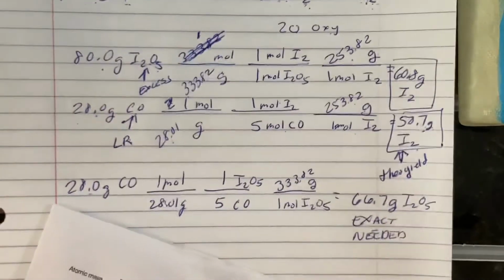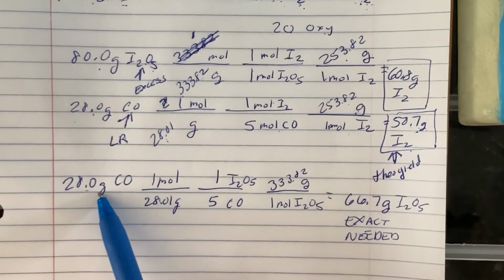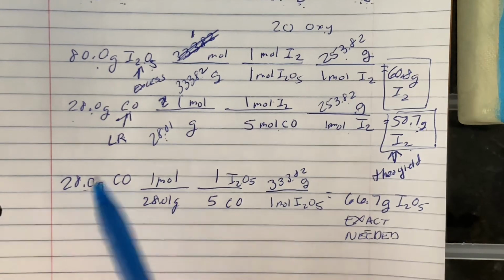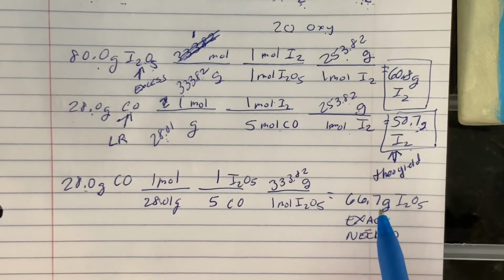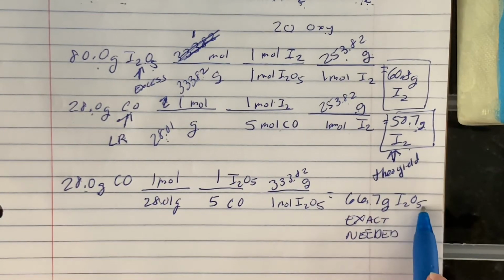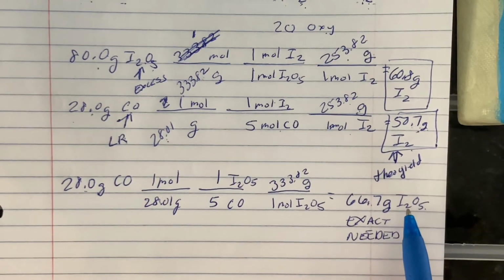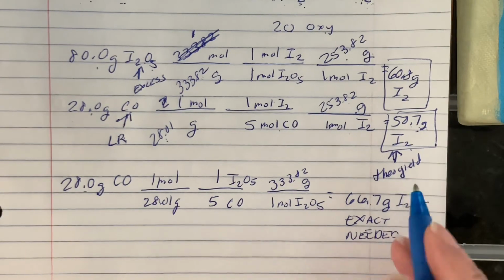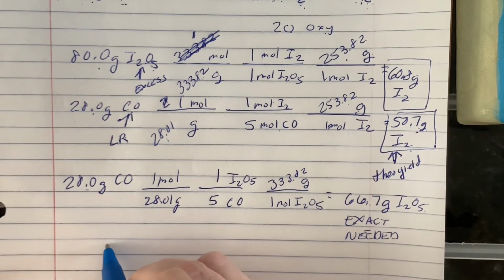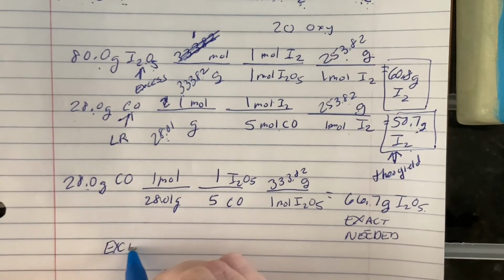What does that mean again? It means that if I have 28 grams of carbon monoxide, I'm going to use up 66.7 grams of I2O5. At that point, the reaction stops. And I now need to figure out how much extra I2O5 I had.